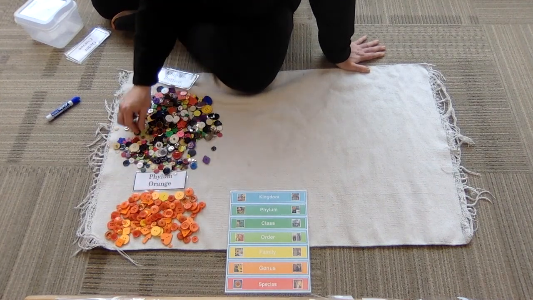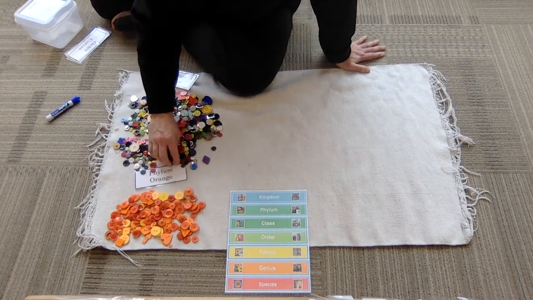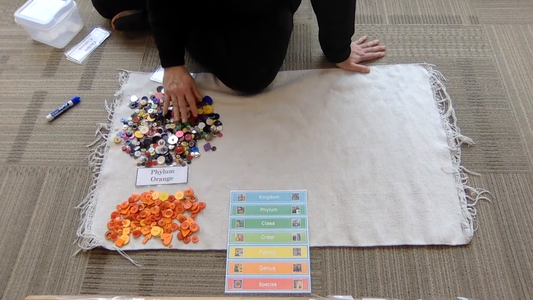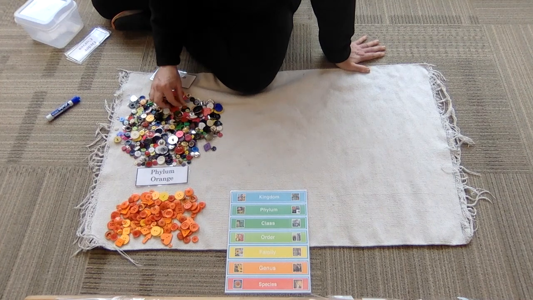All right, so just remember, parents and kids, the orange buttons, the phylum here, are a subset of the kingdom of buttons. Don't feel bad. They are not left out of the kingdom. They didn't get kicked out. They are still a part of the kingdom.